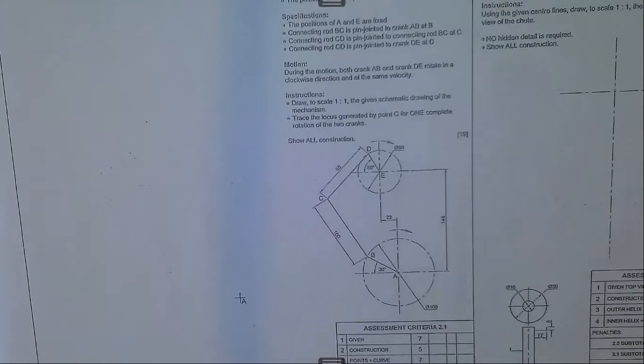Again, you'd find this one is question number 2. In some cases, you find that it will be combined with either the helix or the cam. And as you know, the helix, the cam, and the mechanisms are all part of one big family of loci, which basically illustrates the importance of finding the locus of a point.